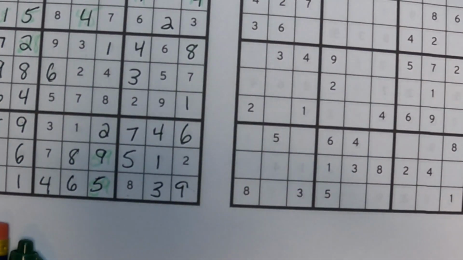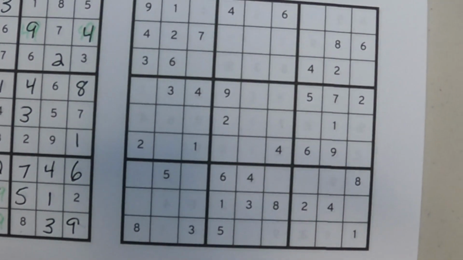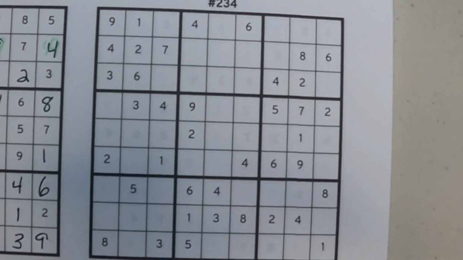Hello and welcome back. We're just continuing on in the book. Looks like today we're doing number 234.